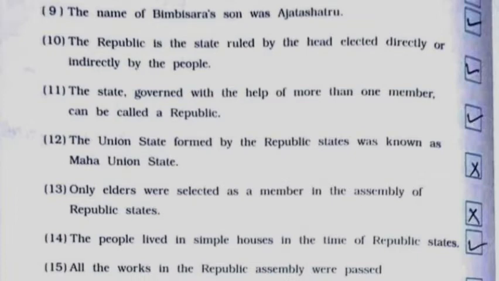10th, the republic is the state ruled by the head elected directly or indirectly by the people, it is true. 11th, the state governed with the help of more than one member can be called a republic, it is true. 12th, the union state formed by the republic states was known as Maha-Union state, it is false. 13th, only elders were selected as a member in the assembly of republic states, it is false.